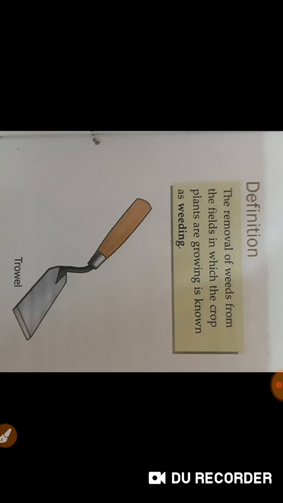Now, if we talk about biological control, some organisms which partially feed on specific weeds are introduced into the fields in large numbers. When we introduce organisms in a crop field, they will eat only weeds and will have no effect on the crop plants. So it's a better way, isn't it?